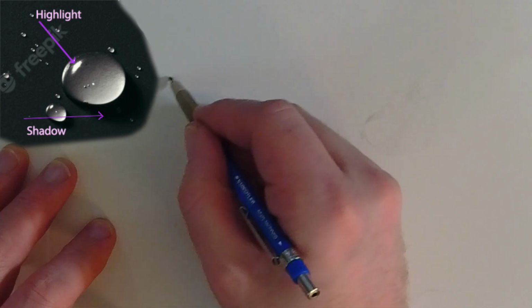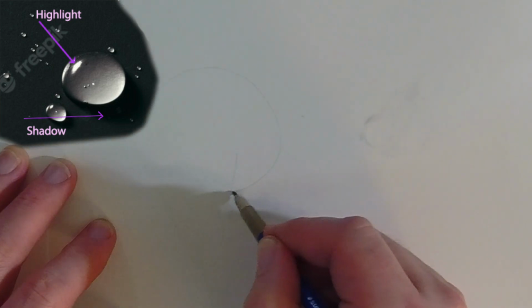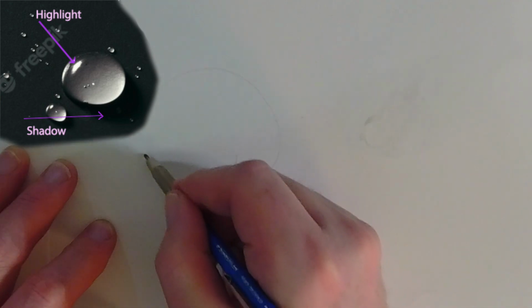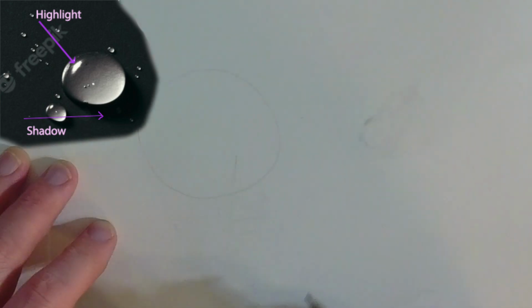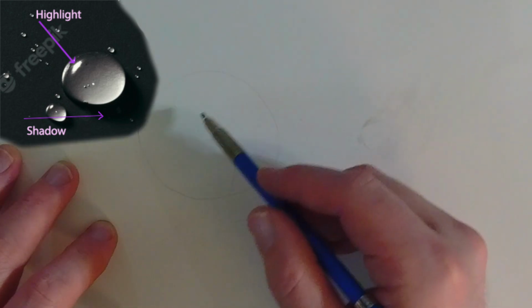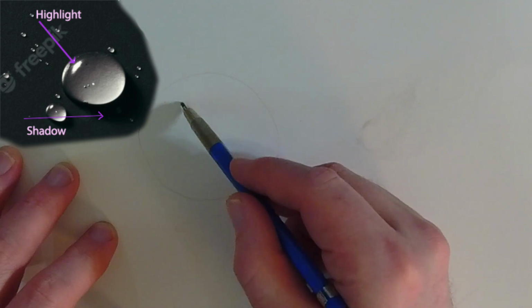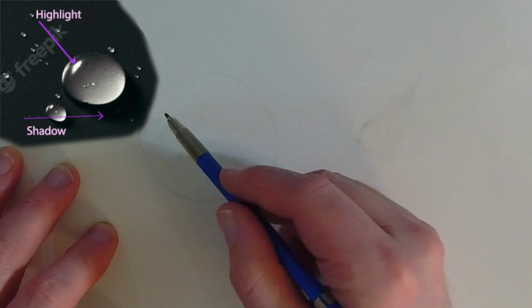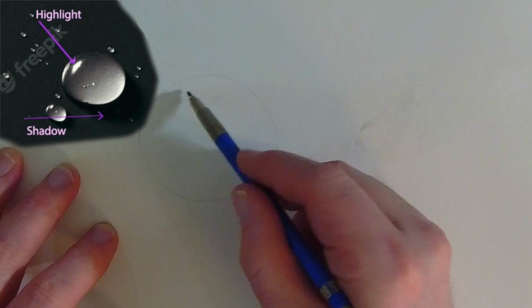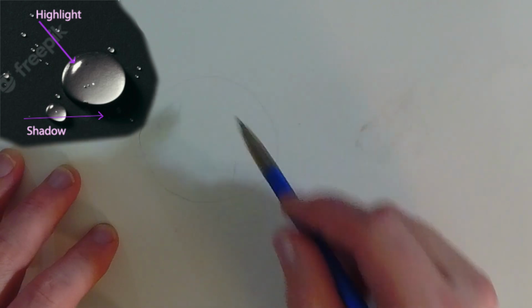So what I'm going to do is draw, as best as I can, a circular shape, and I'm looking at the raindrop. This particular one has a highlight on the top there. So I'm going to go up and make a little bit of a circle, and that'll be the highlight. The highlight just means where the light is pointing at the raindrop or at this drop of water.